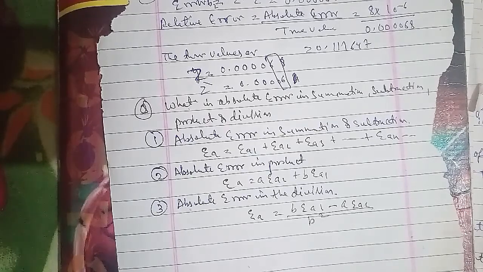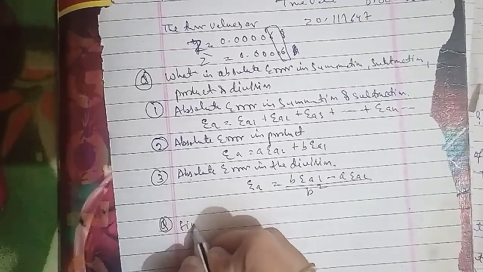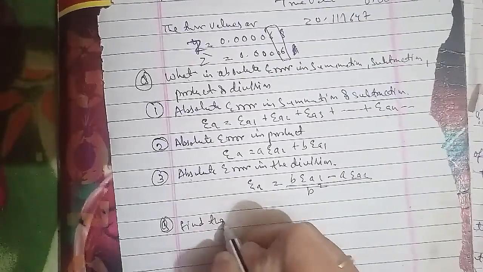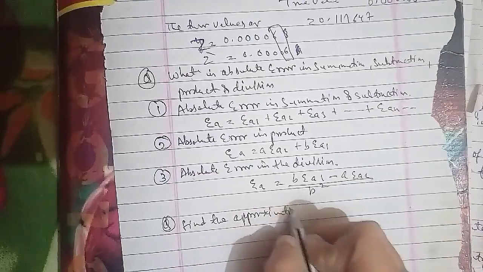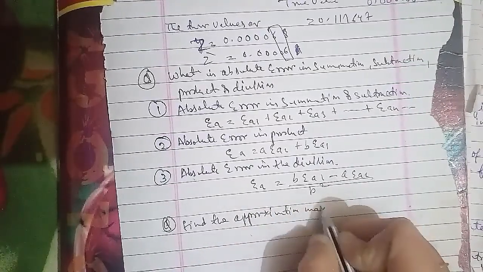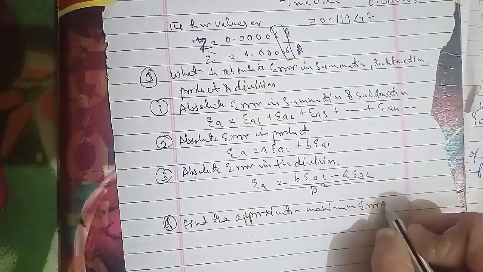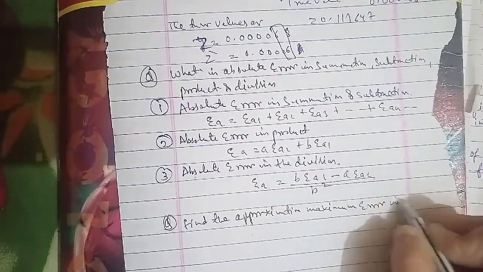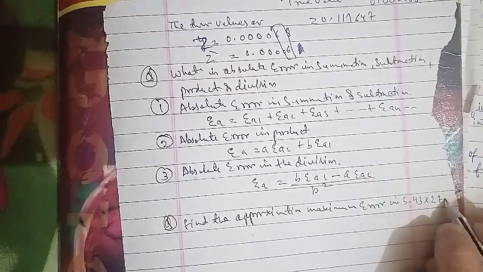Here A is 5.43, so there are two digits after the decimal point, and hence the maximum error in A will be plus minus 0.005. In other words, the maximum absolute error in A will be EA1, which is 0.005.